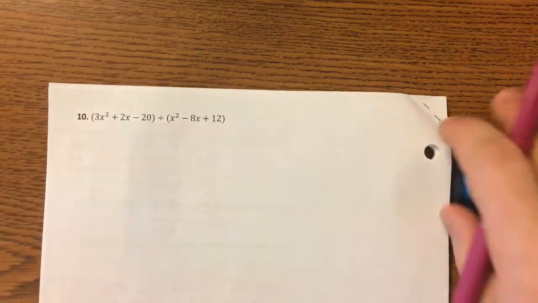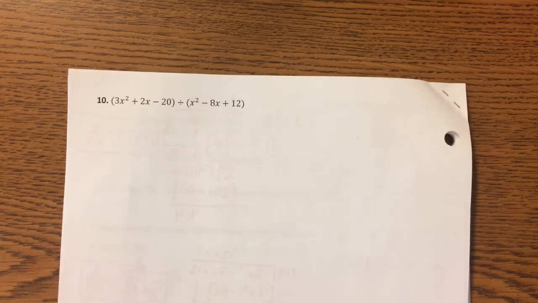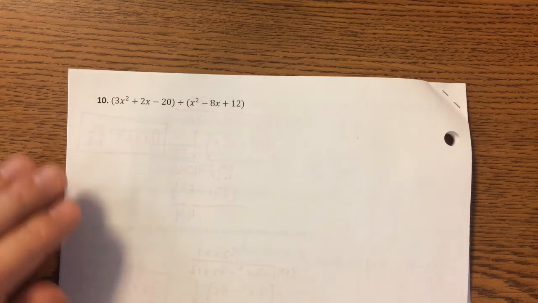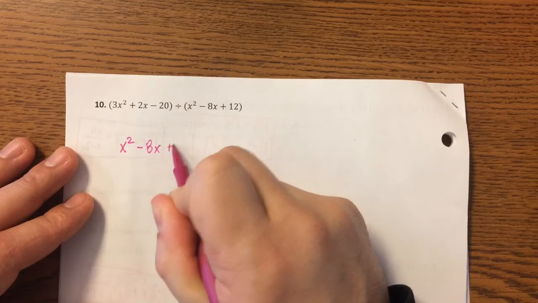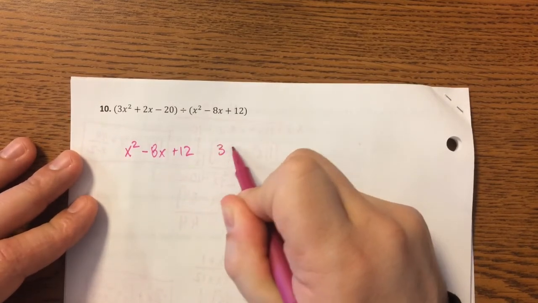All right, number 10, dividing a trinomial by a trinomial. So not much is different. All that means is that your quotient is going to be smaller. We're only going to have one step instead of 2 steps. So I'm going to put my divisor on the outside, my dividend on the inside.